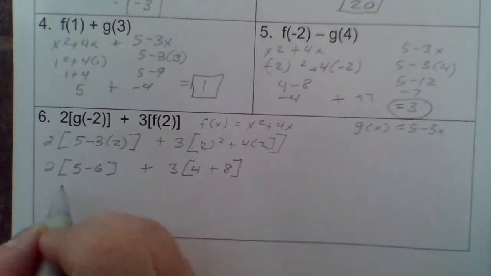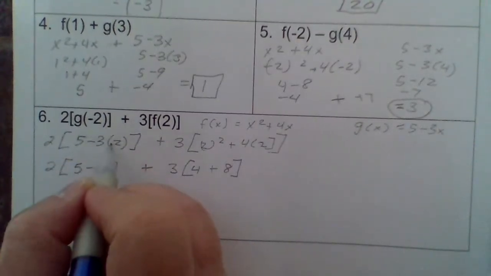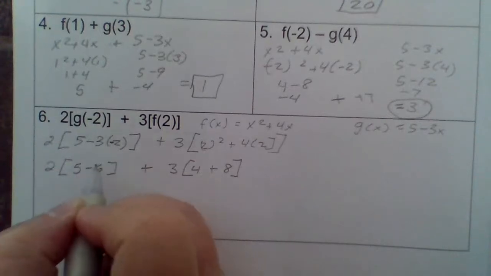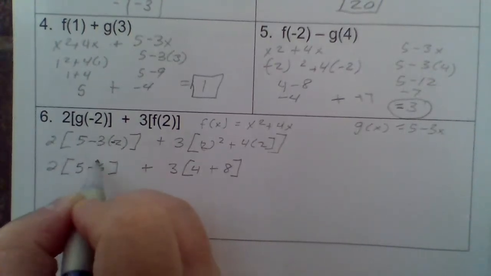Then I'm doing negative 2. Missed my negative, be careful. Which makes that a negative 6, which that's keep, change, flip.